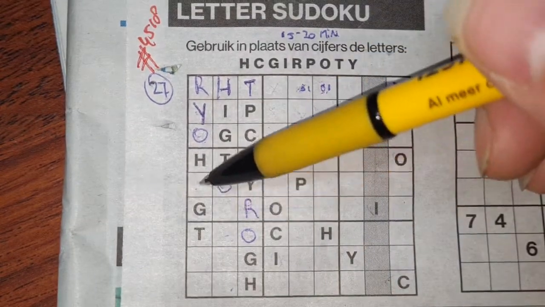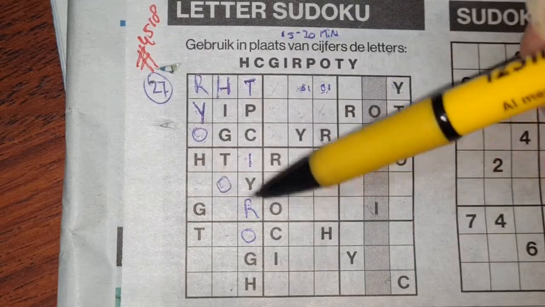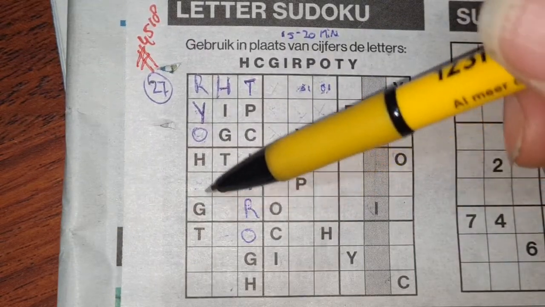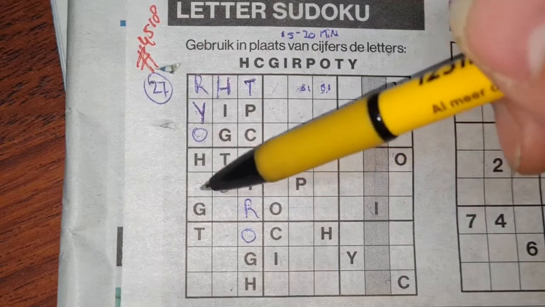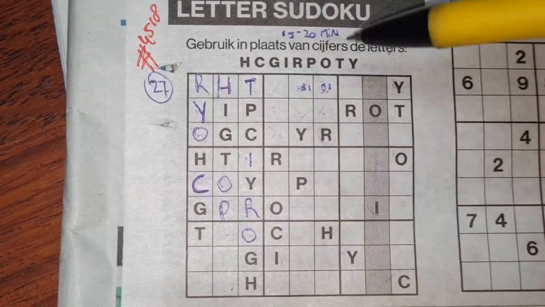So now we have 2 missing letters in this big square. For the letter C is missing and the P is missing. C and a P. We have a P there, no P there. P should be here, and the C goes there.